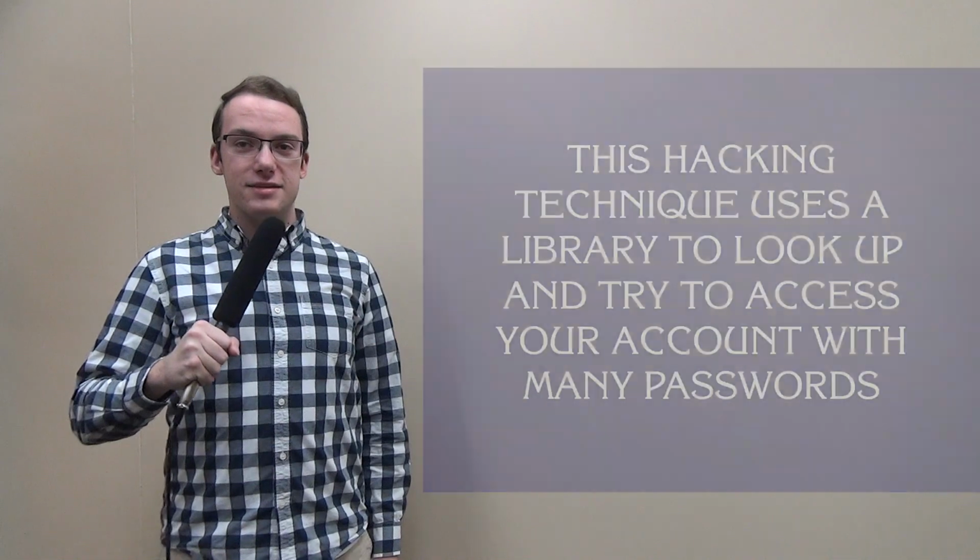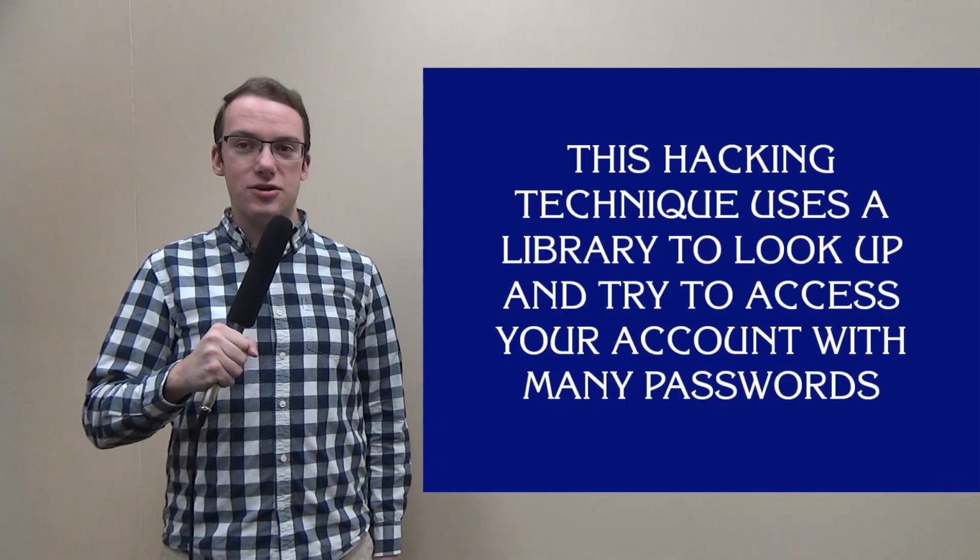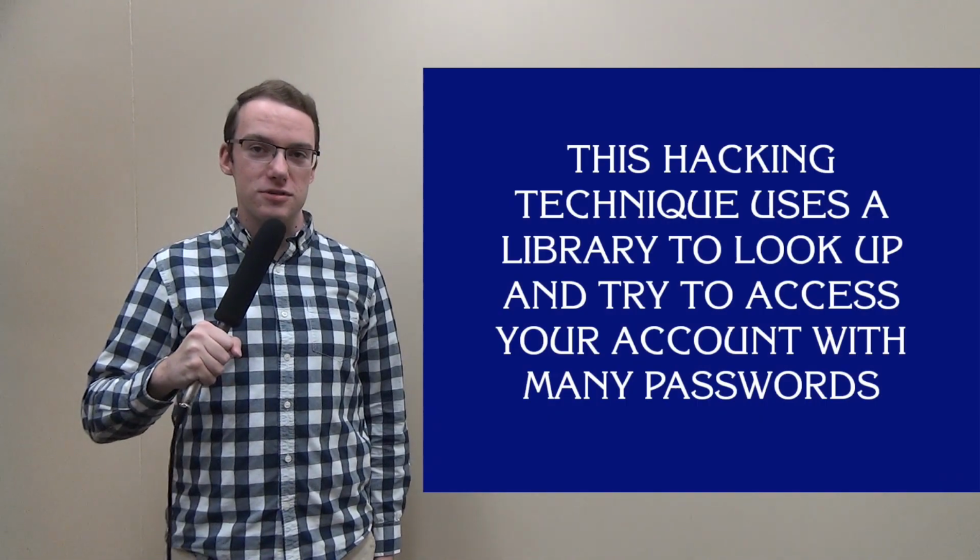Cybersecurity for 300. This hacking technique uses a library to look up and try to access your account with many passwords. What is brute force, where the attacker uses different combinations of characters and sees how the program responds to these different password tries? The best way to prevent this kind of attack is to use long, unique passwords and never use the same password for everything.